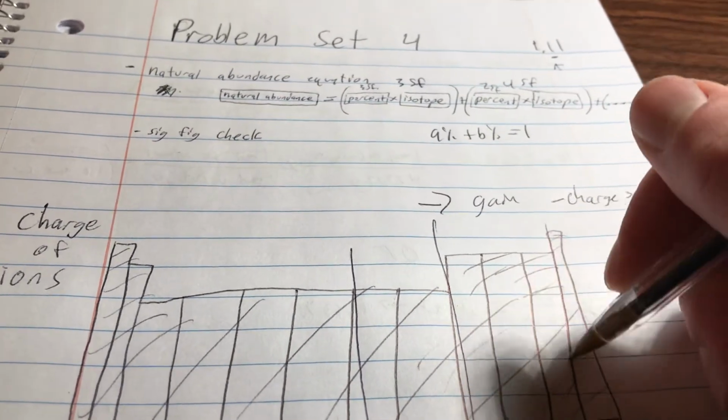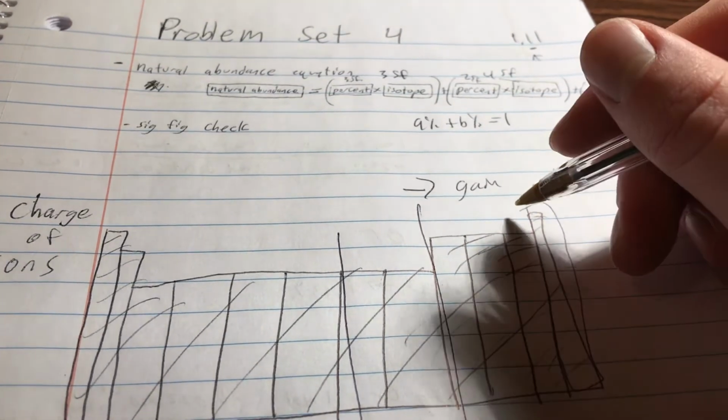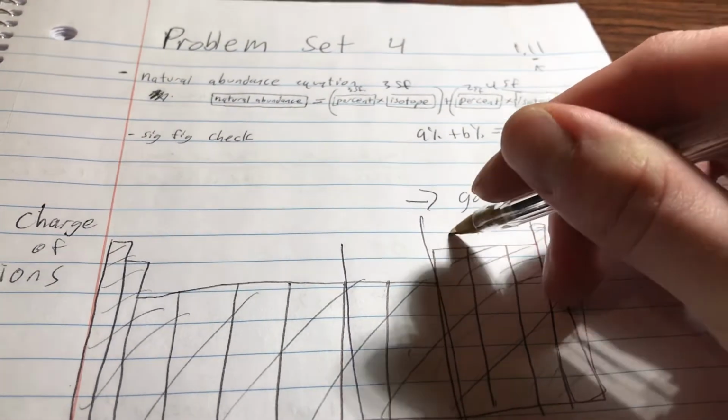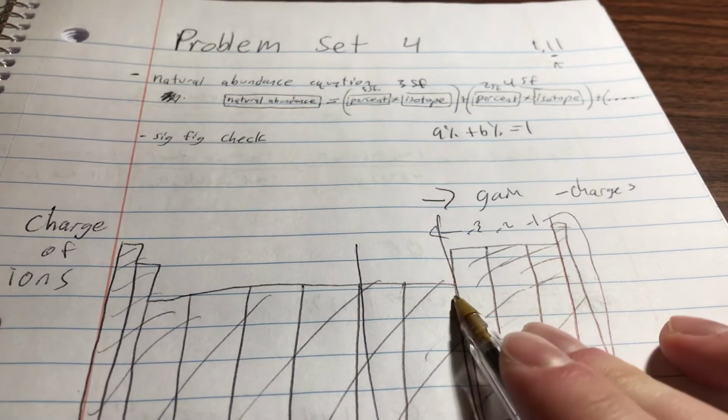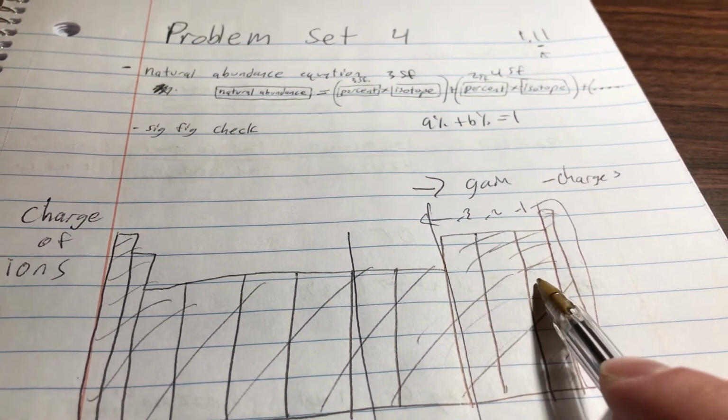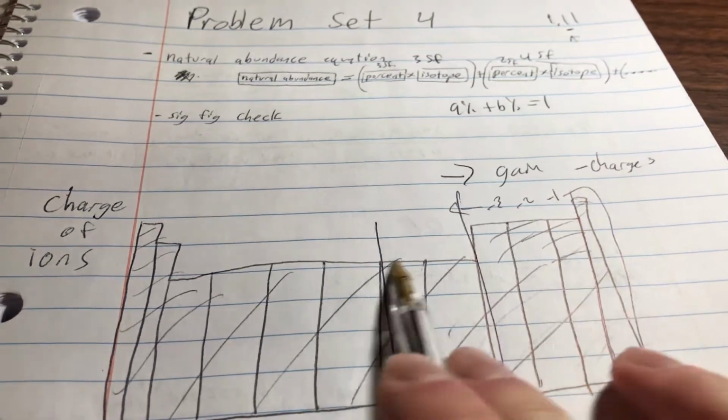By this row has no charge, but then this is a -1 charge, -2, -3, and so on and so forth. I think it goes to 4 and then switches. So that's my poorly drawn table at fine work. Then on this side, it's going to be the opposite.